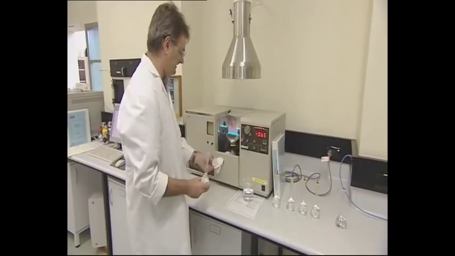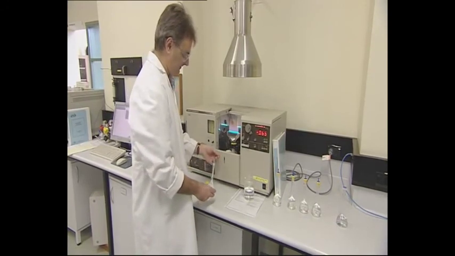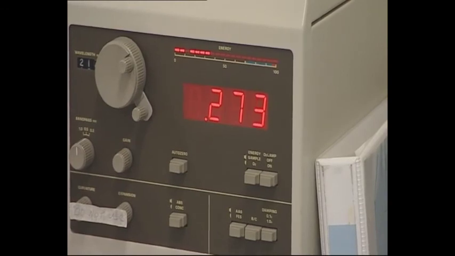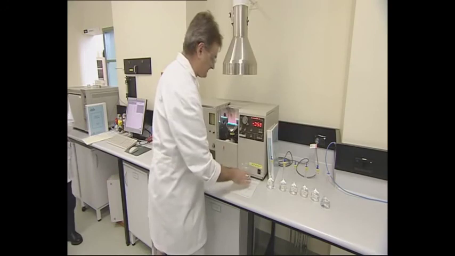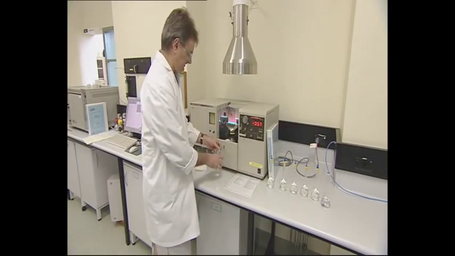This is our dissolved up sample prepared fish, now in solution, giving a reading of 0.27. And after we've finished all the solutions, we need to clean out the internals of the instrument by flushing it with some more dilute acid.